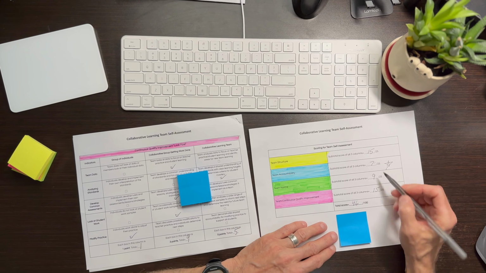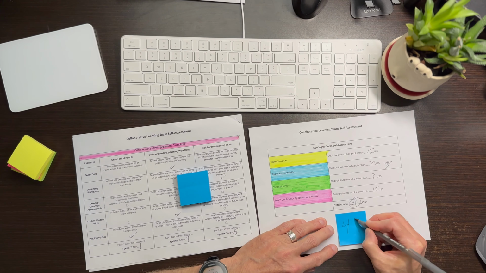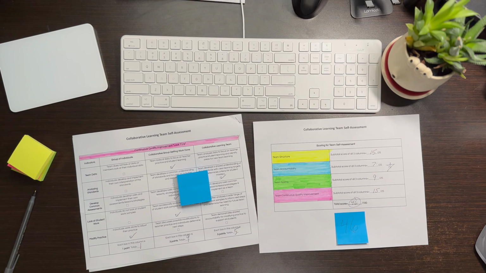Then, and this is important, they write their total score on the sticky note, not the section score, but the total out of 100. Pro tip, when you're having your team post their CLT assessment results, be sure to model for them, because a common mistake is that they will put the subtotal on the sticky note that represents the color of the lowest area. And that's not what we want. We want the color of the sticky note to represent the lowest area, but we want the number on the sticky note to be the total score.